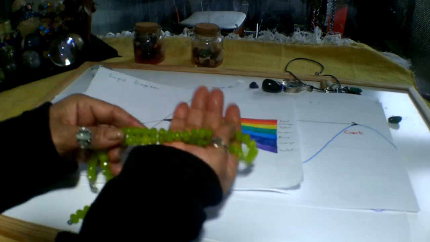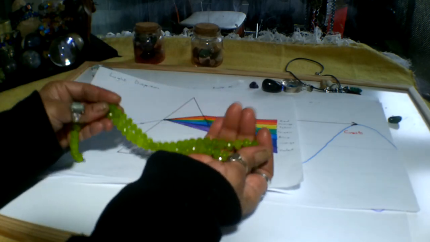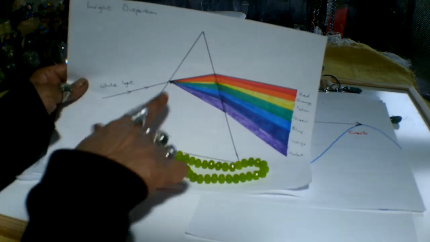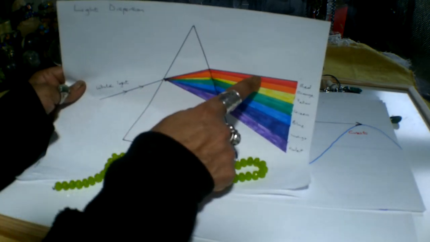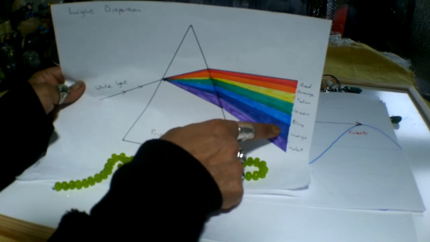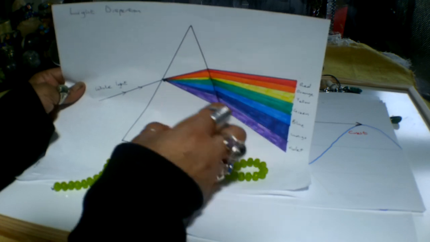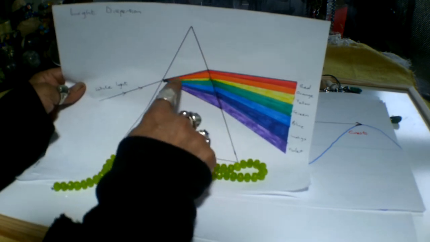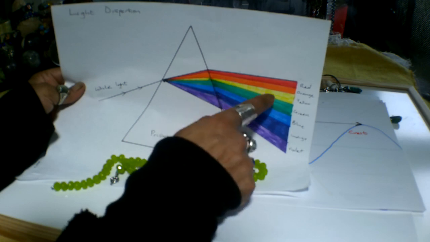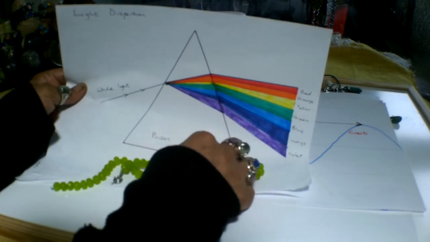So this is a Peridot necklace that I've got. It's got a nice yellowy green color. The white light is hitting it because you've got white light shining on it. But what it is doing is it's taking the colors red, orange, blue, indigo, violet, and it's absorbing those colors, and it's absorbing, processing, and transmitting the yellow and the green color of the spectrum.